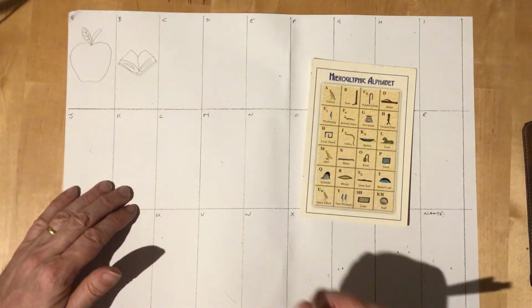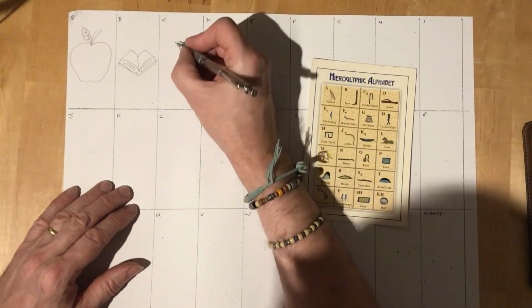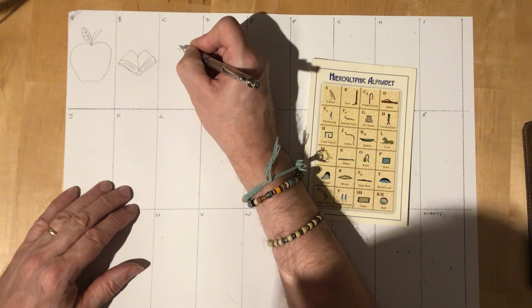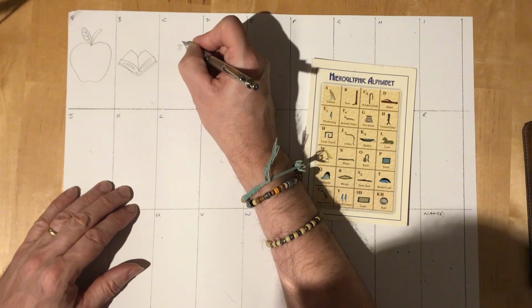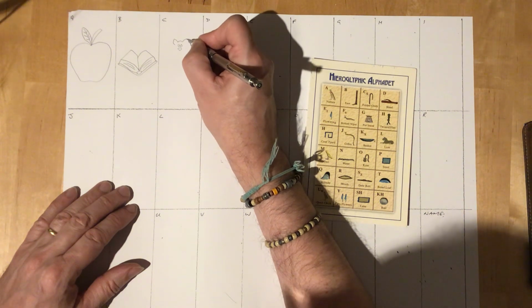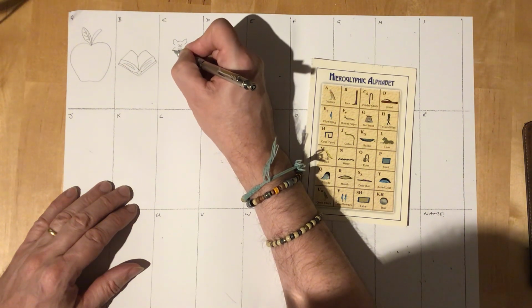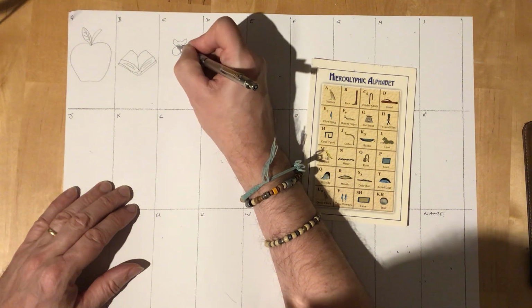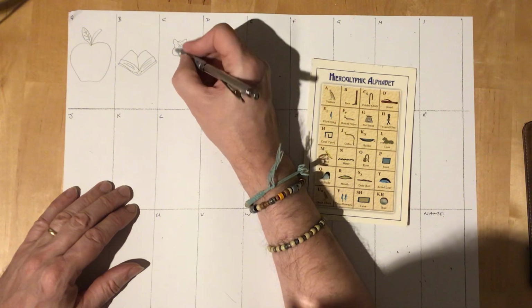C, what could we have for C? It's quite interesting thinking about things that you know you can actually have. Can you guess what it is? We can have a little cat. Some of the letters are harder than others.